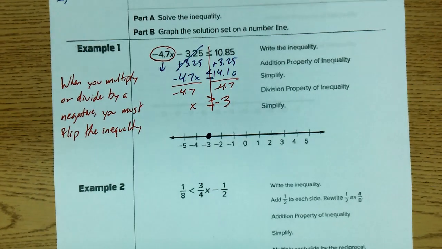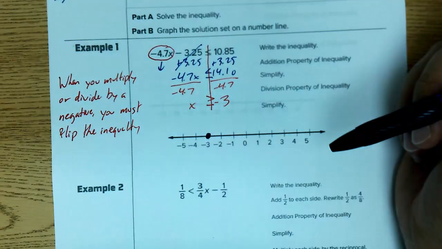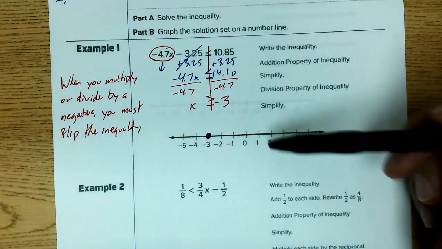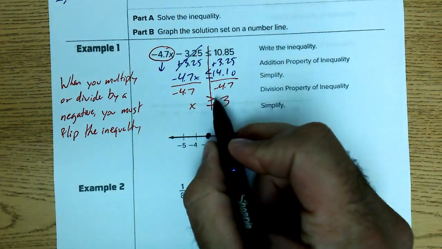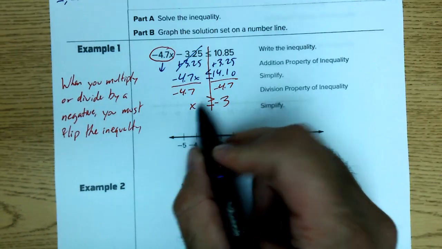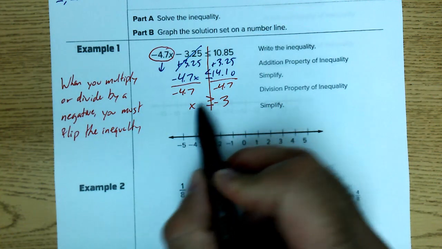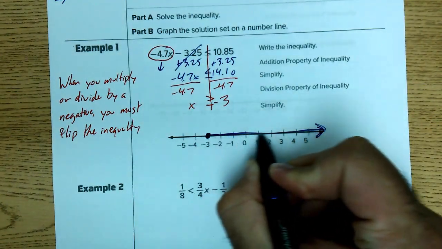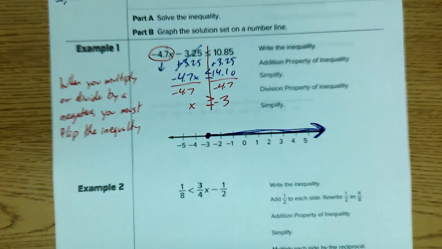Now, what numbers are greater than negative 3? Would that be negative 4 and negative 5? Are those greater than negative 3? Or is negative 2, negative 1, 0, 1, all these greater than negative 3? The x is on the left, so we can use this. If the x is on the left, we're going to go the way the arrow points. It's pointing to the right. So we're going to shade everything to the right. That's what we're doing today.